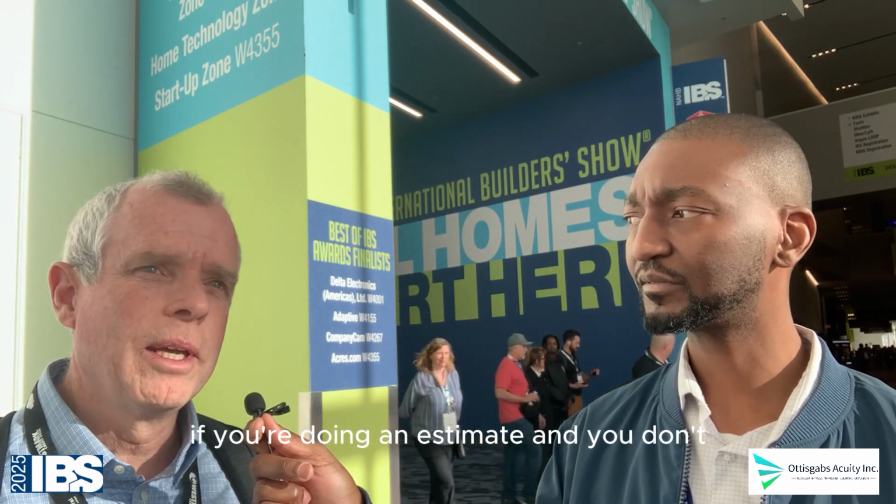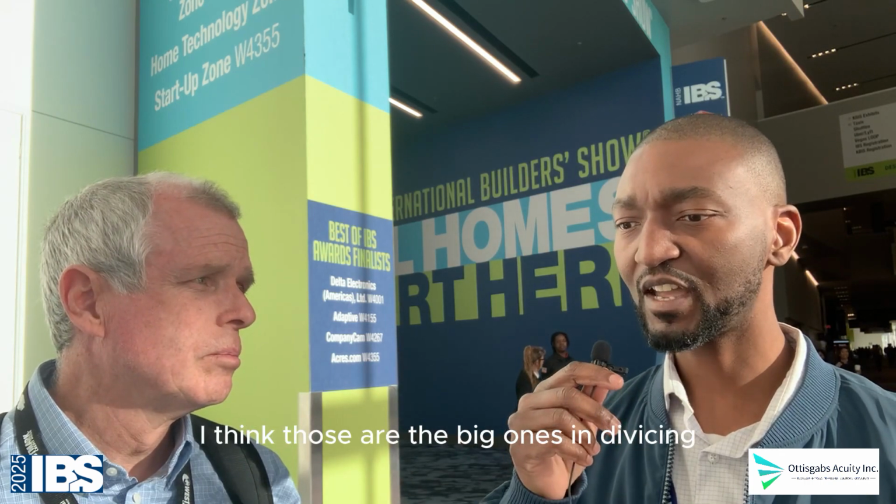And so you want to make sure that you have some form of invoicing that's easy and accurate. Estimating the same way, right? If you're doing an estimate and you forget something, that's a problem because now it's coming out of your pocket. And so you want something that helps with estimating. Change orders are a big deal. Invoicing, estimating, change orders are the big ones.